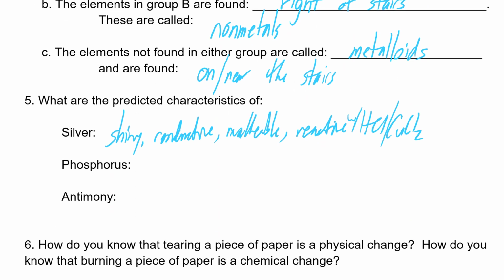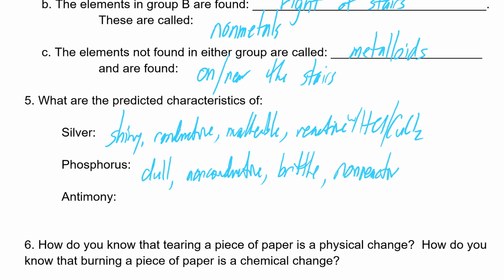So we would say it's dull. We would say it's non-conductive. We would say it's brittle. And we would say it's non-reactive with HCl and or copper 2 chloride.